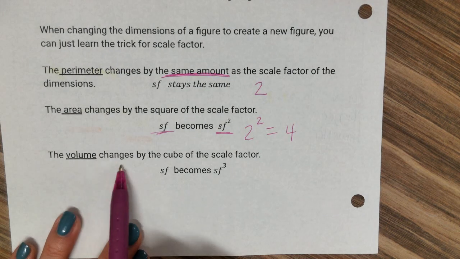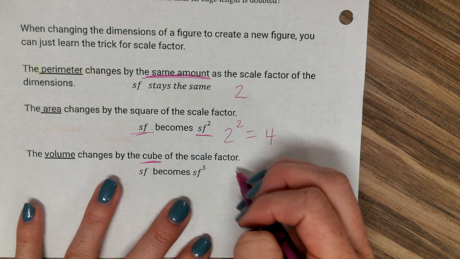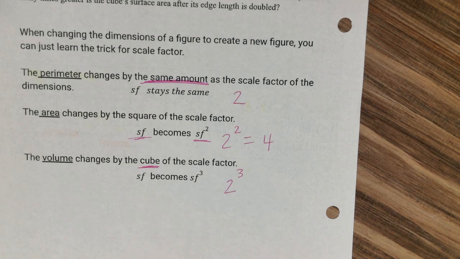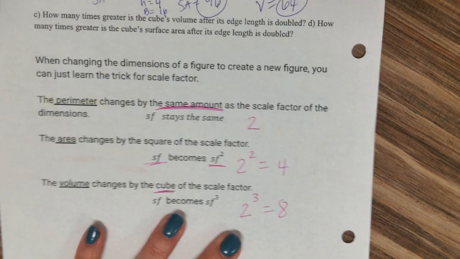The volume changes by the cube of the scale factor. So everybody write, the scale factor was 2 and cube it, meaning to the 3rd power. What is 2 cubed? 2 times 2 times 2 is 8. Isn't that what we got earlier, that the volume was 8 times bigger? So what am I trying to tell you?